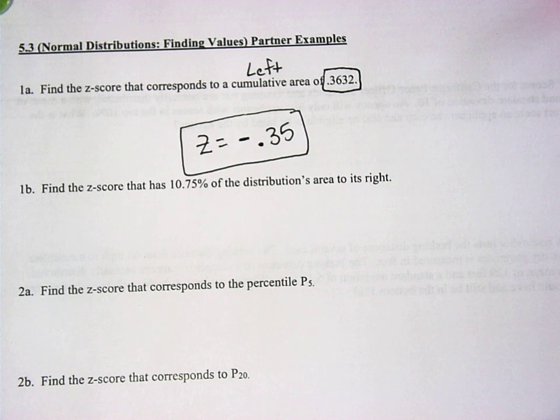Okay, back up. I'm confused. The negative. Yeah, that's right. So it's just positive. Okay, so since it's moving to the right, you subtract 1 from the 10.75%.